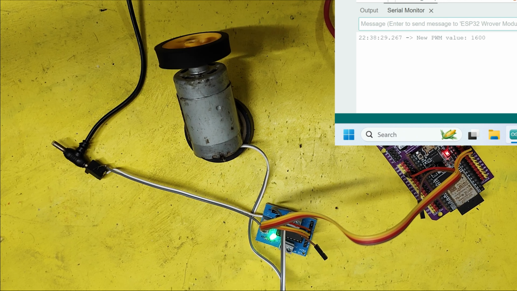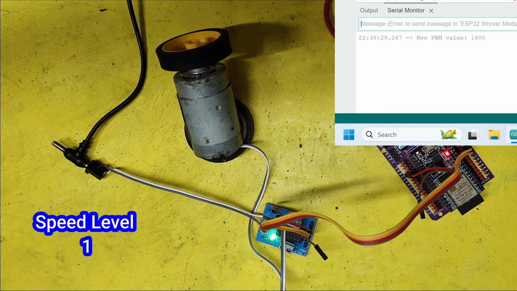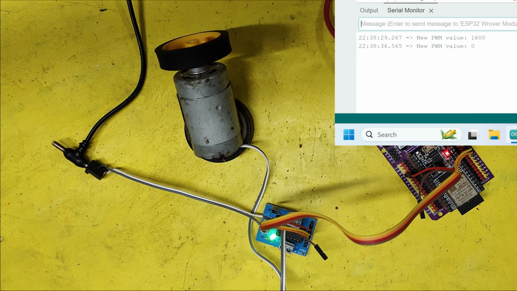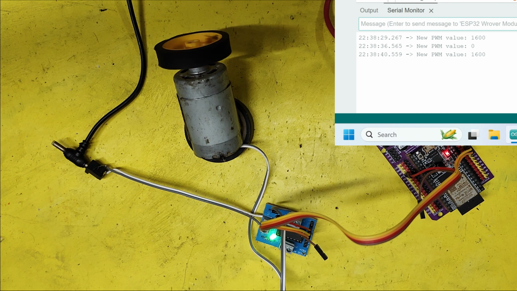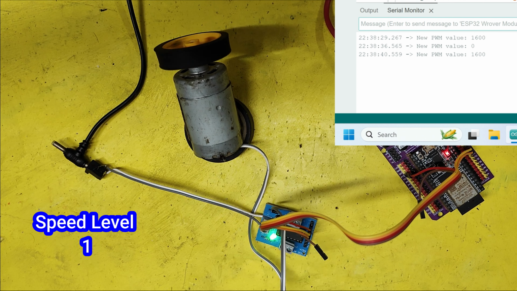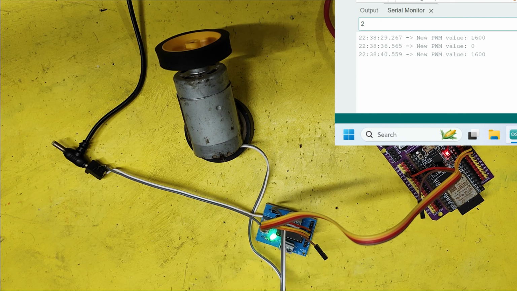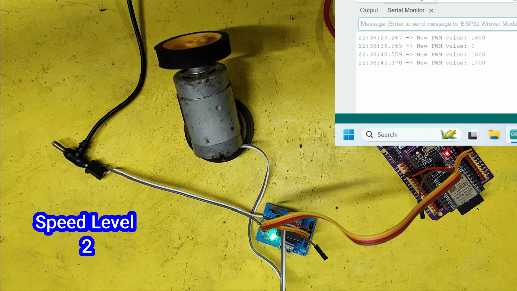In today's video, we are going to learn how to control the speed of a DC motor using ESP32 and L293D motor driver. This is a great project if you want to understand how to manage motor speed in your electronics projects. So, let's get started.